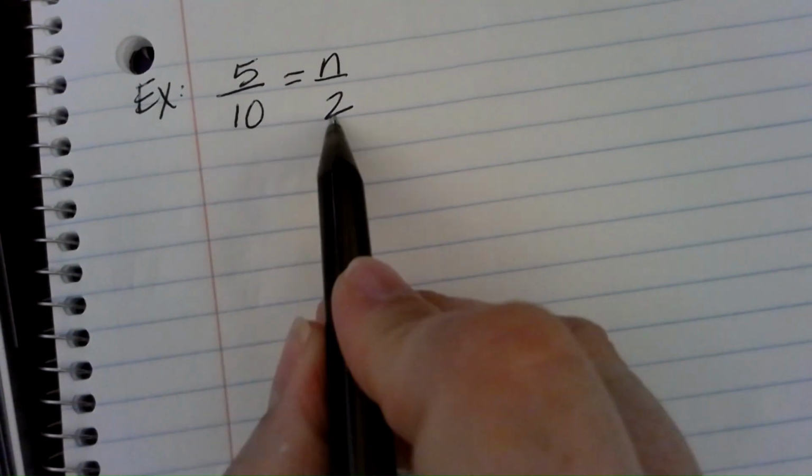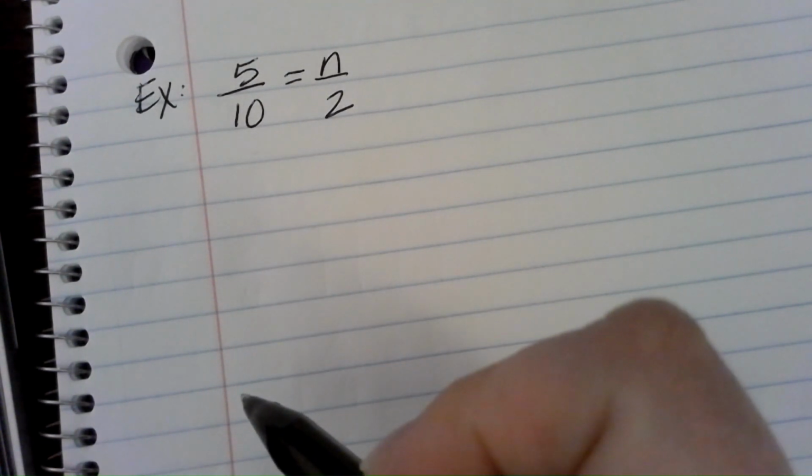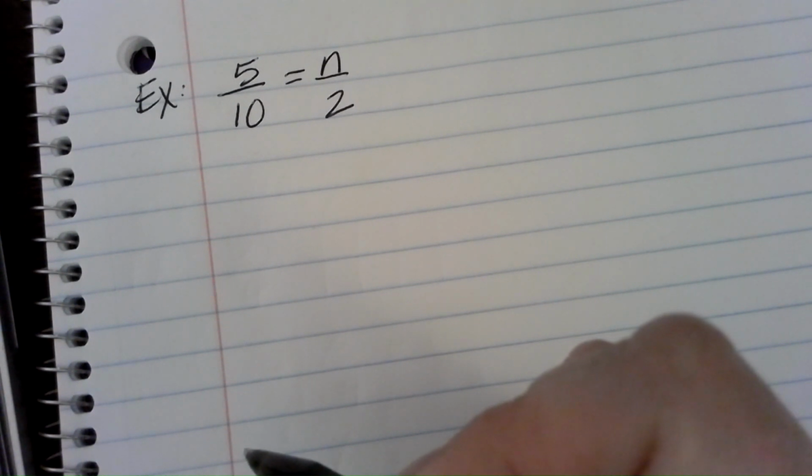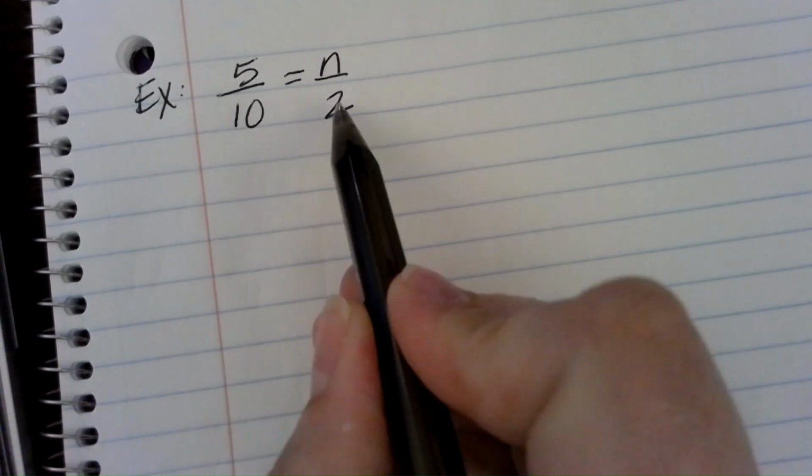So I need to think about the number relationship between the only numbers that I have so far. Okay? The only numbers that I have that are equal to each other are the 10 and the 2. So if I started with the 10 and it became equal to the 2, how did the 10 become a 2?